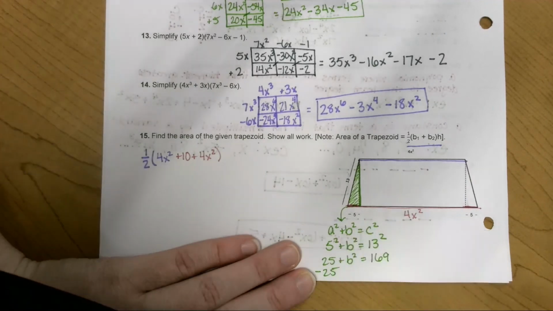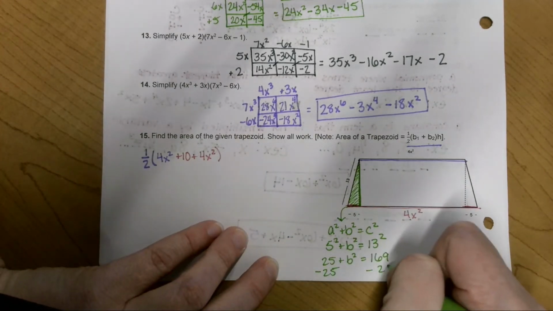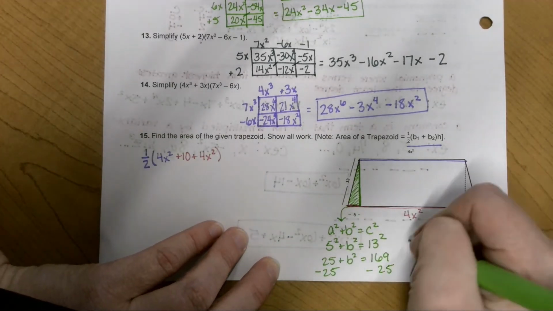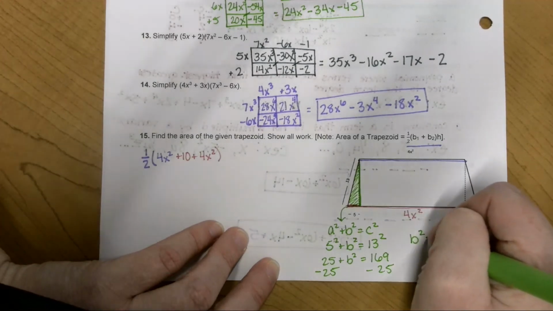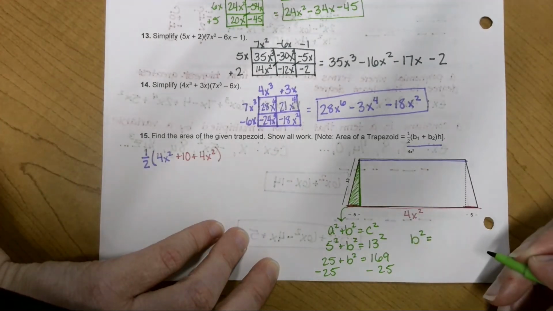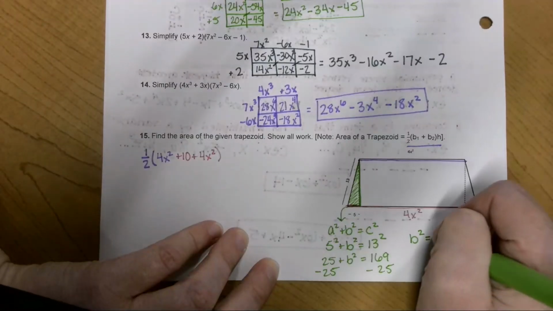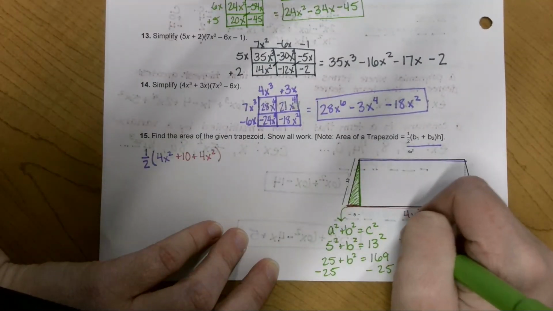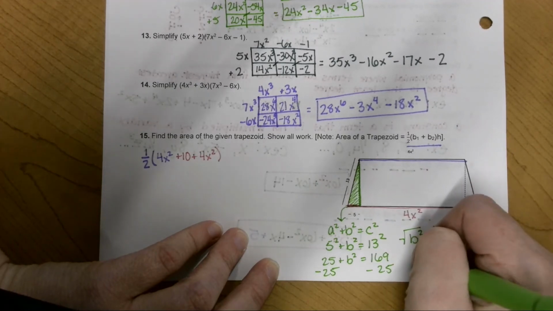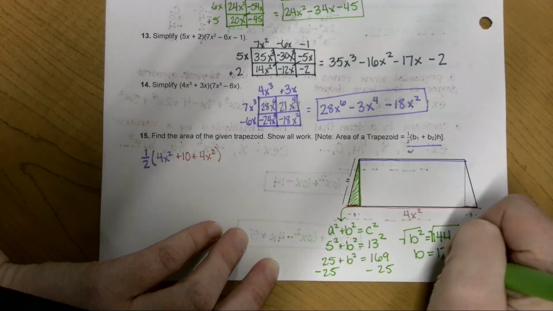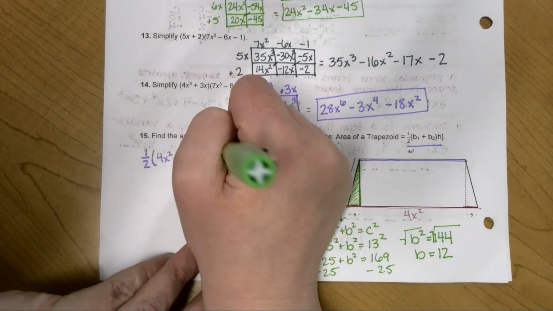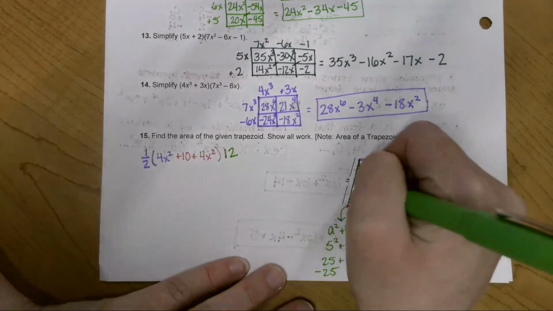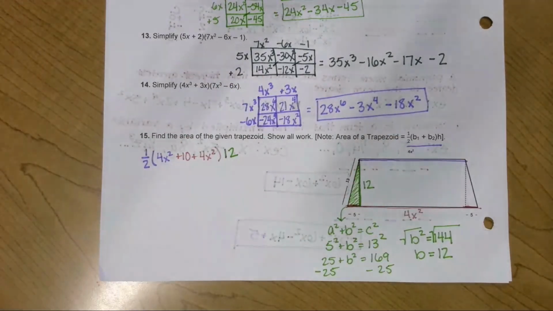We'll subtract 25 from each side. And then I've got b squared equals 144. Take the square root of each side, and b equals 12. So that is the height of my triangle, or the height of my trapezoid.